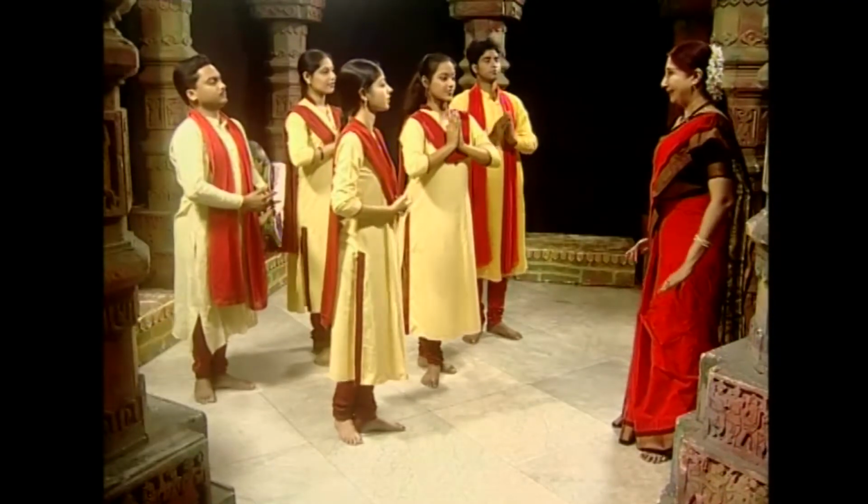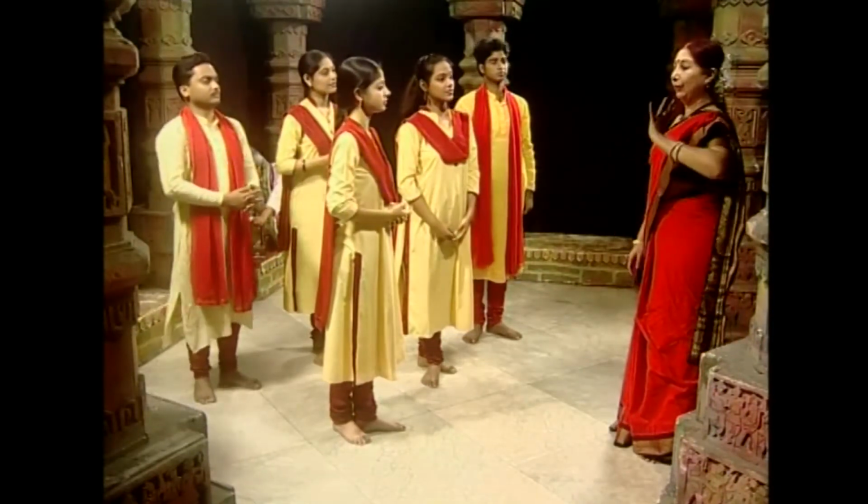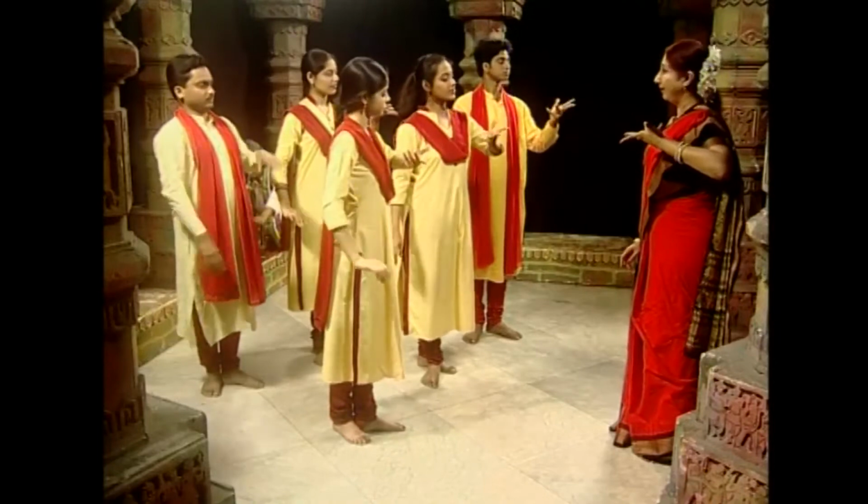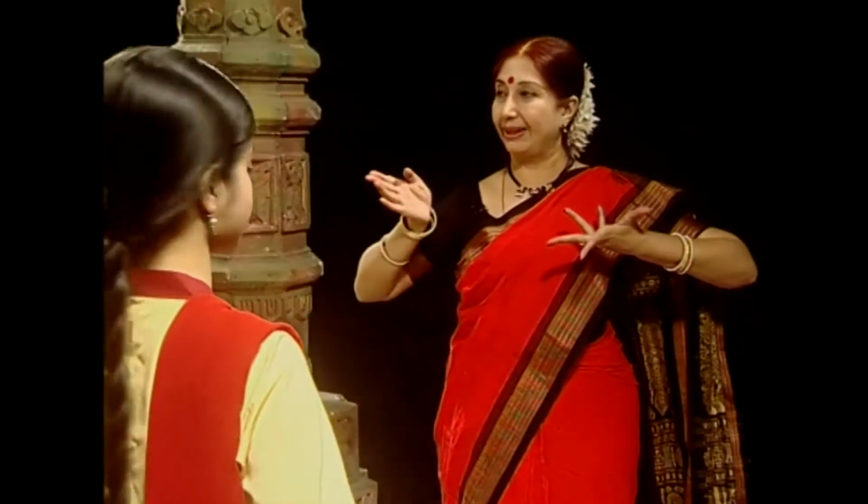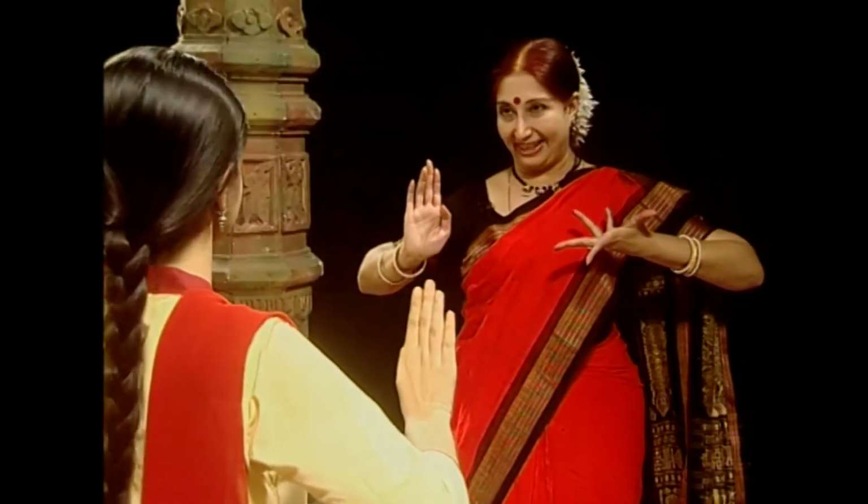The Abhinaya Darpan tells us that for the moon we have Alapadma to the left and Pataka on the right.